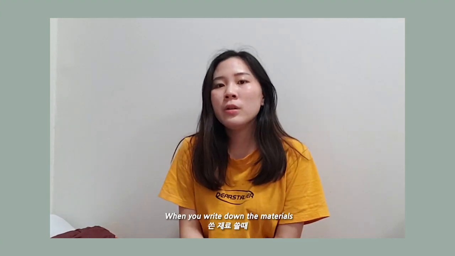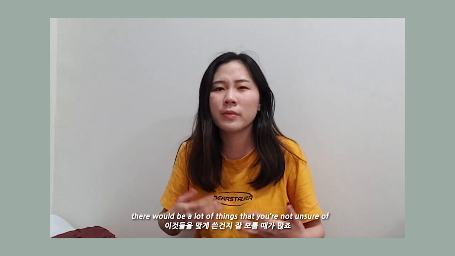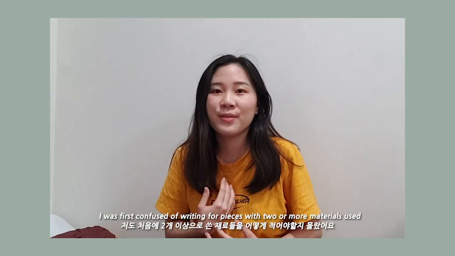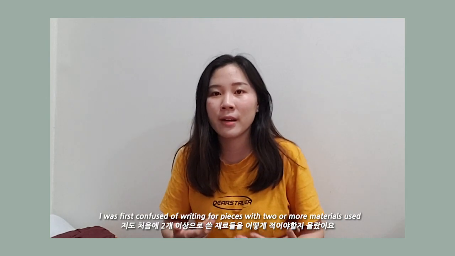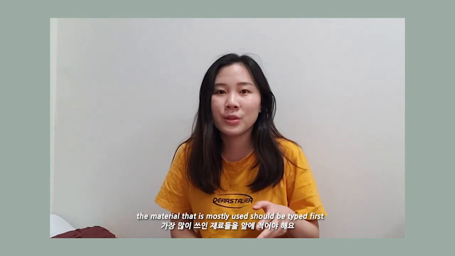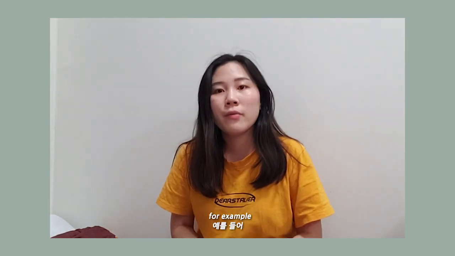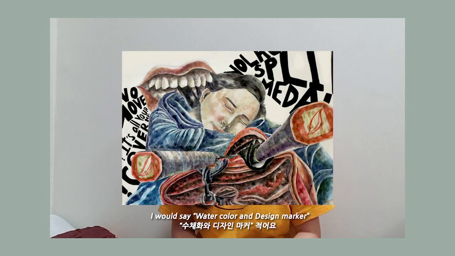Second tip, when you write down the materials, of course, there will be a lot of things that you're unsure of. I was first confused about writing for pieces with 2 or more materials used. So for that, the material that is mostly used should be typed first and then the second material. For example, for this piece, I would say watercolor and design marker.